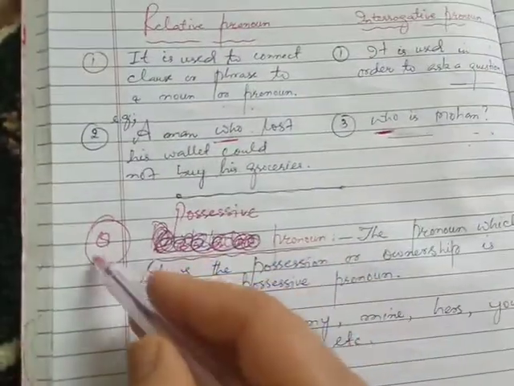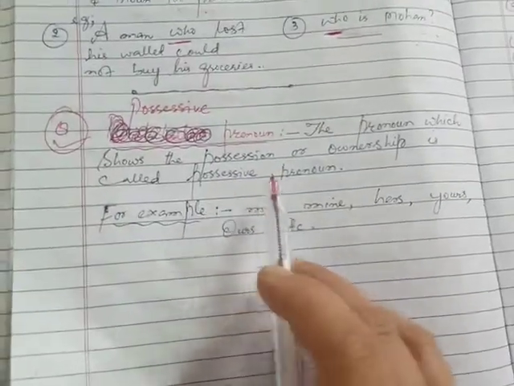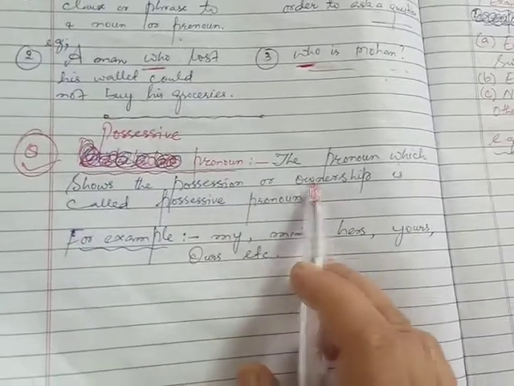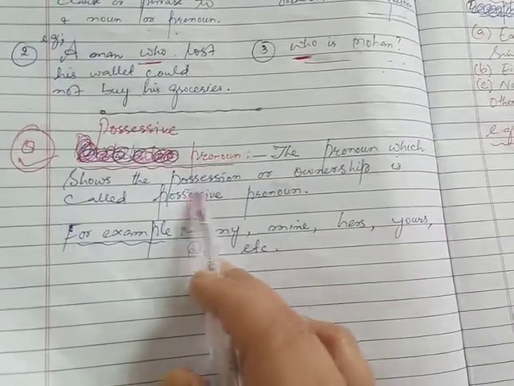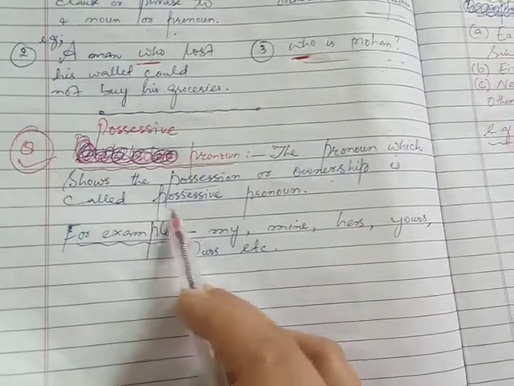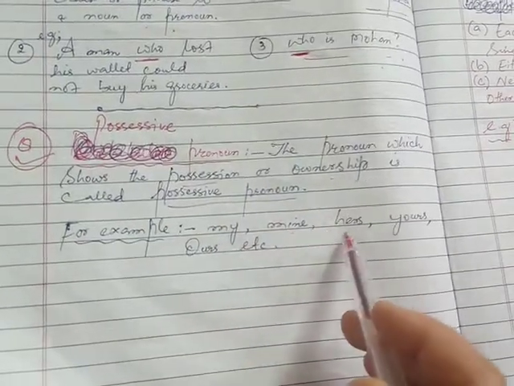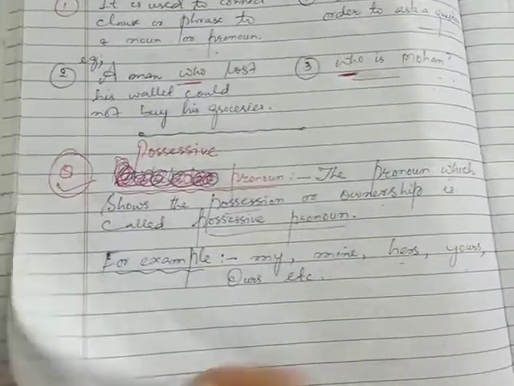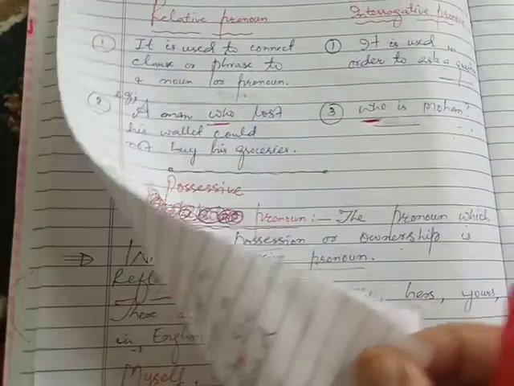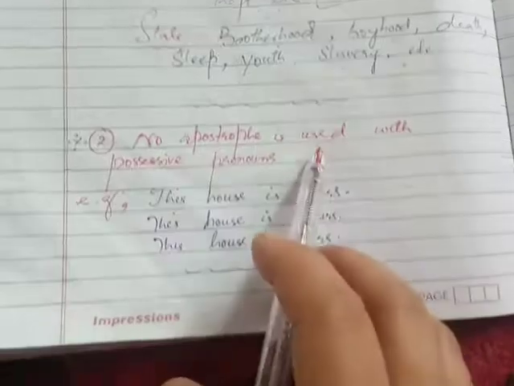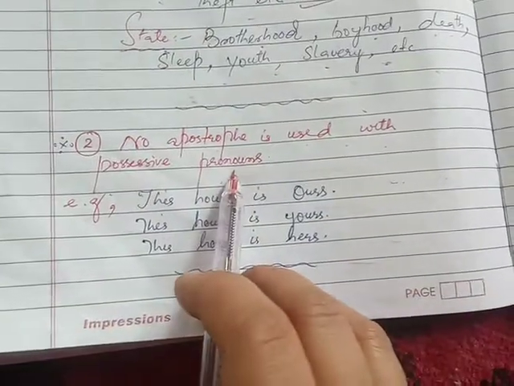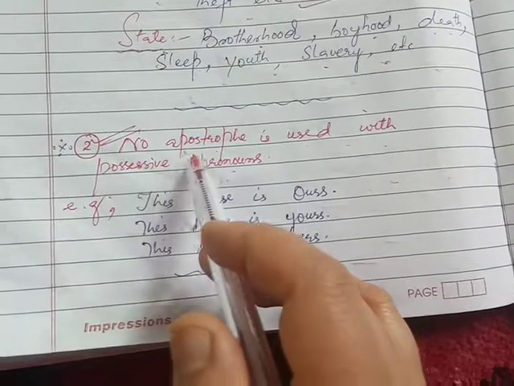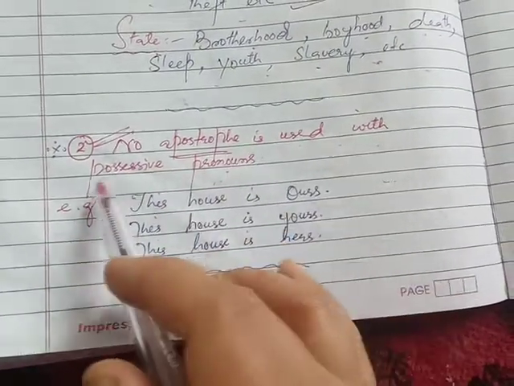Another, the last one: the possessive pronoun. The pronoun which shows possession or ownership is called a possessive pronoun. For example: my, mine, hers, yours, ours, etc. So these are possessive pronouns. But my dear students, remember one important thing about these: no apostrophe is used with possessive pronouns. This is a very important point. You should not use any apostrophe with possessive pronouns.